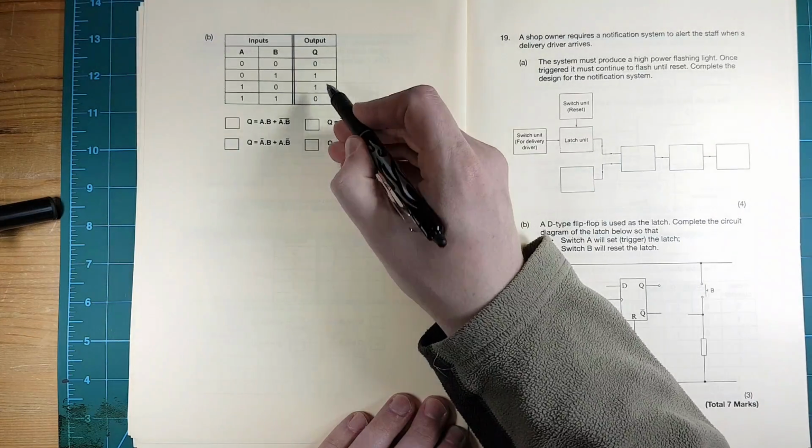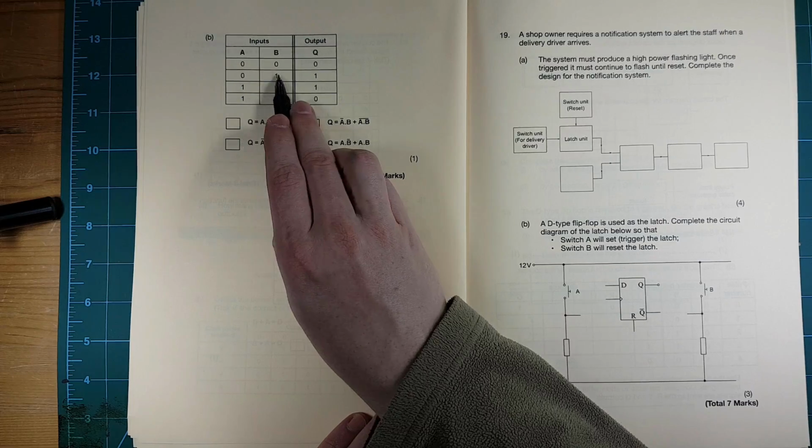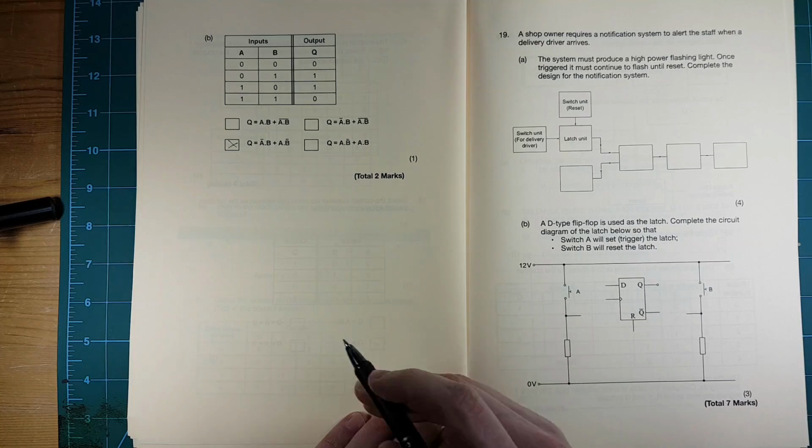Part B is the 2 in the middle, so we need A and not B, and we need not A and B, so it's that one there, all together.